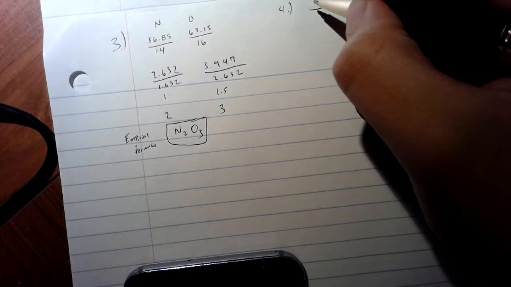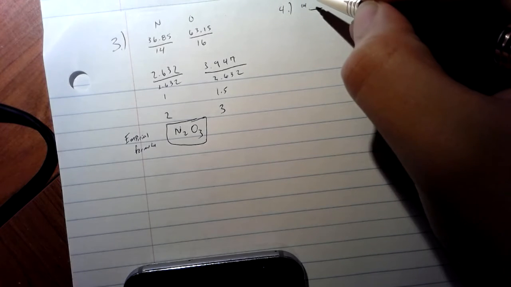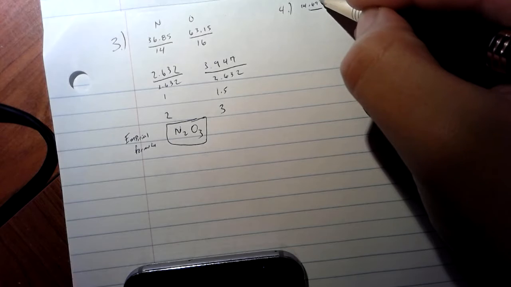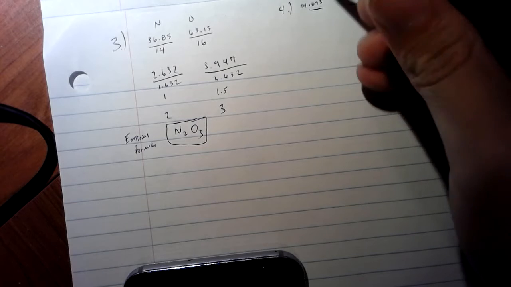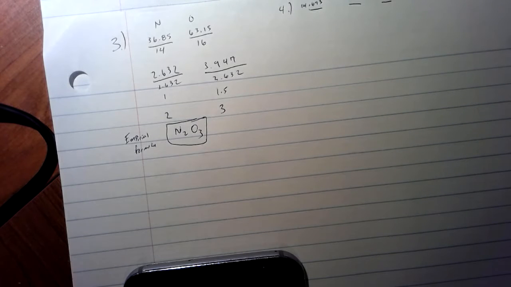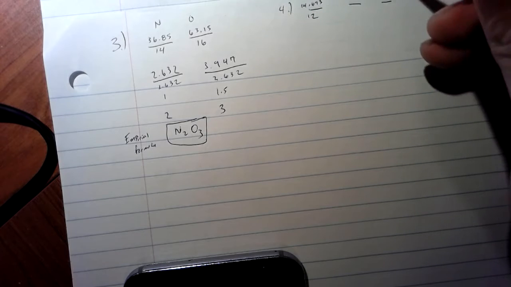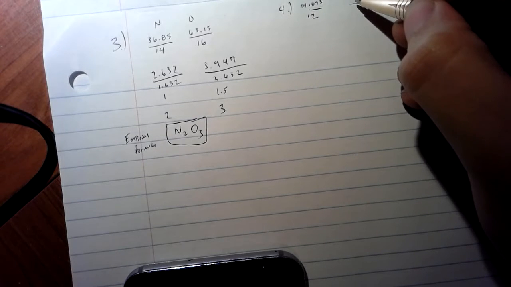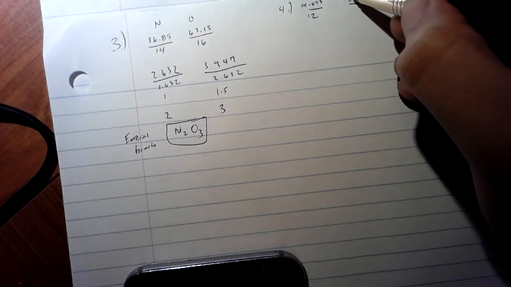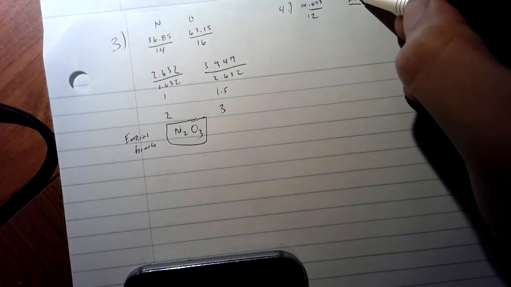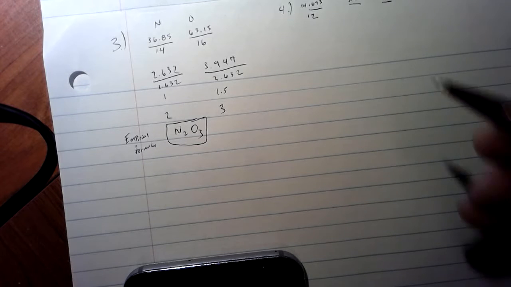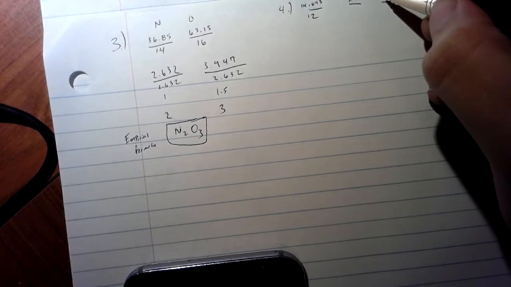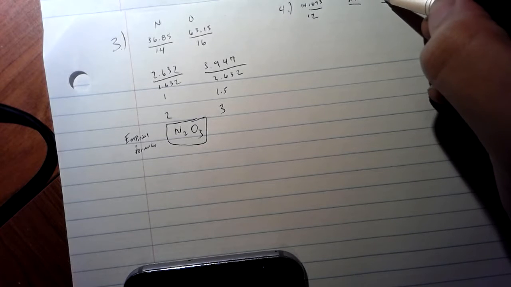So that's for carbon, and then that is out of, we're going to put 12 here, and then we have 3.453 hydrogen. And for nitrogen we have 6.855.